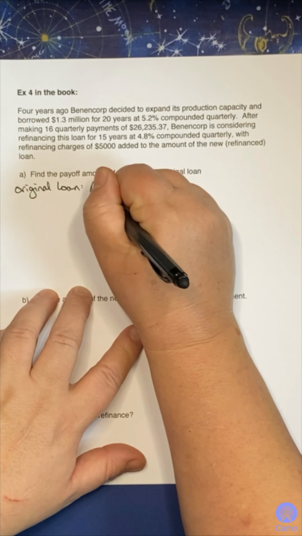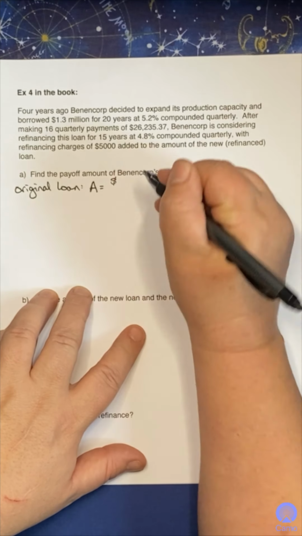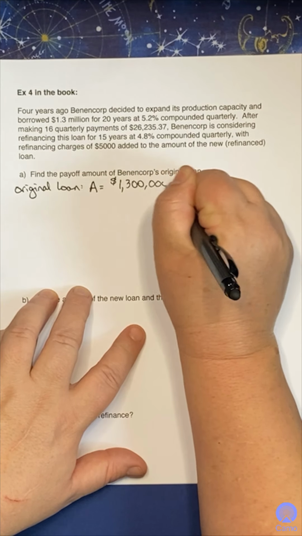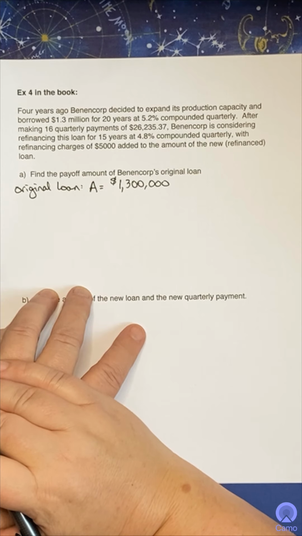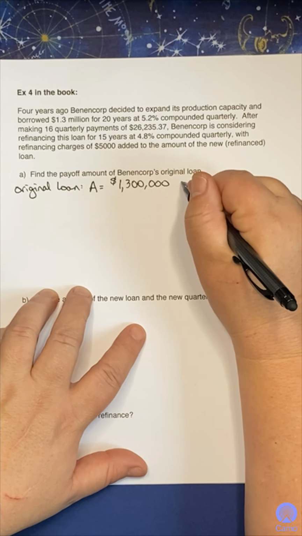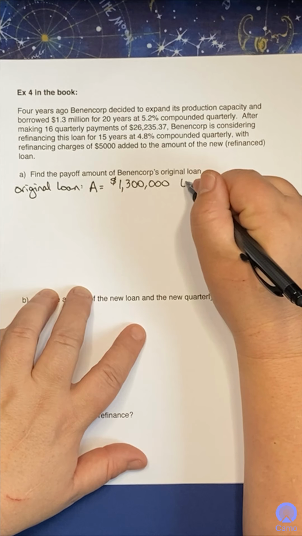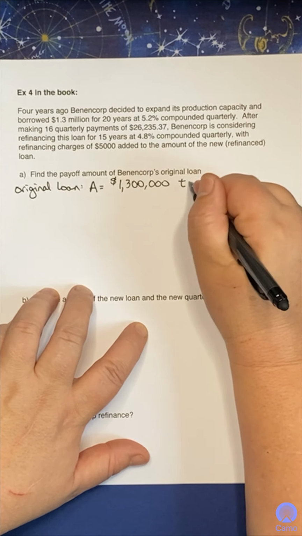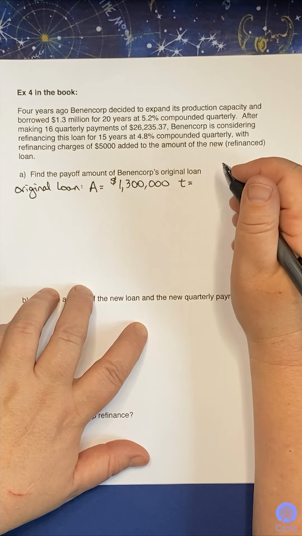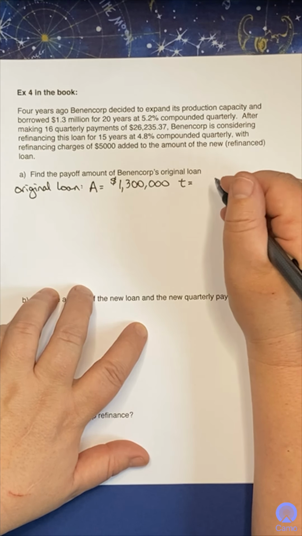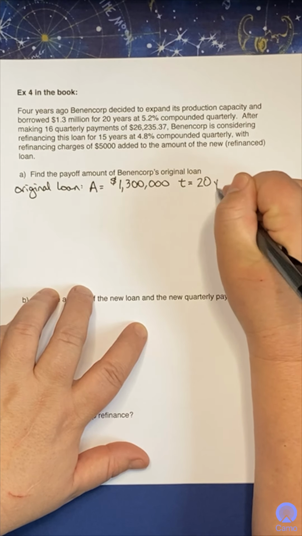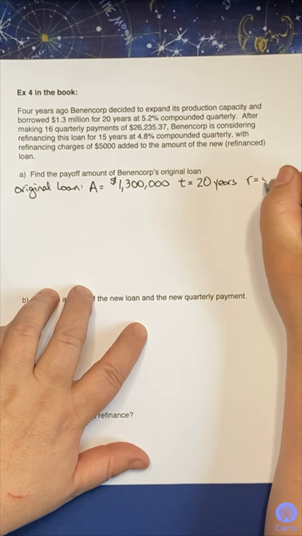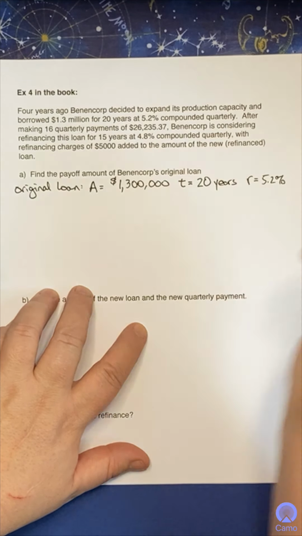We know that the original loan was for $1.3 million, the time was 20 years, and our annual interest rate was 5.2%.